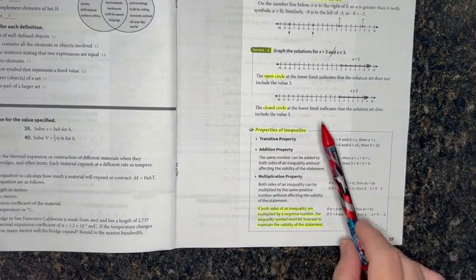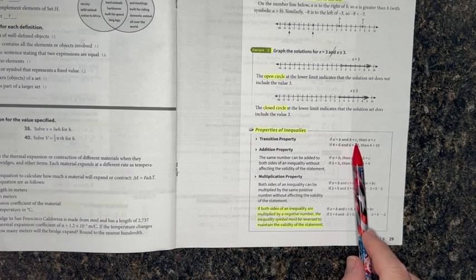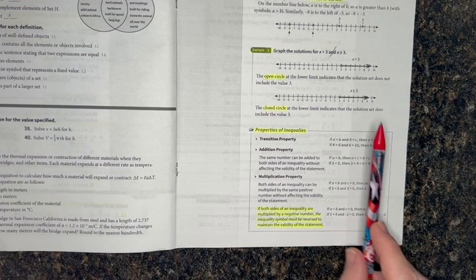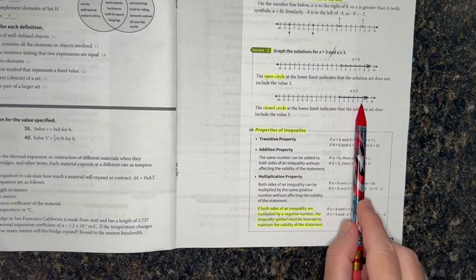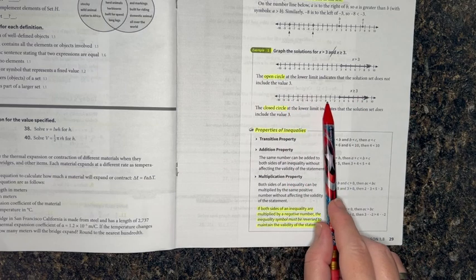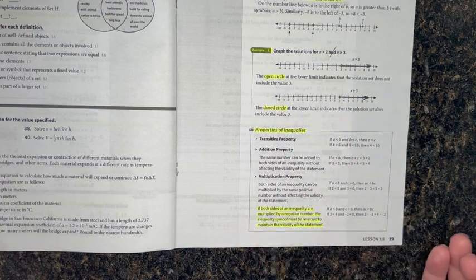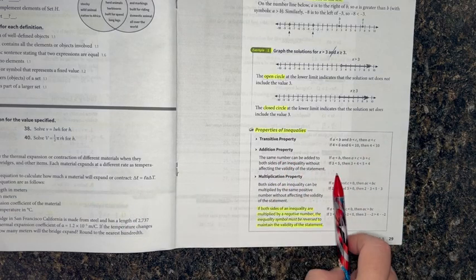The first is the transitive property, and it tells us if A is less than B and B is less than C, then A must be less than C, right? If A is -9, B is 0, and C is 8, -9 is less than 0, 0 is less than 8, so -9 must be less than 8, right? That's all that's saying. For the addition property, it's similar to the one we already went over.